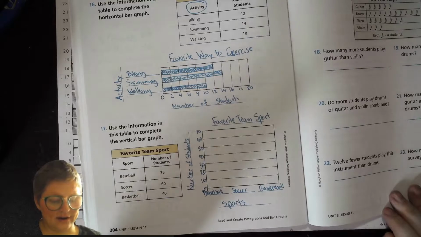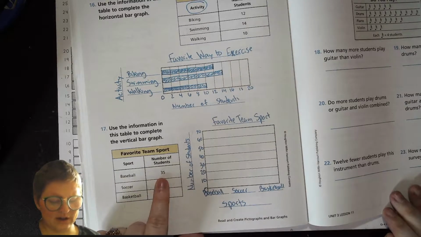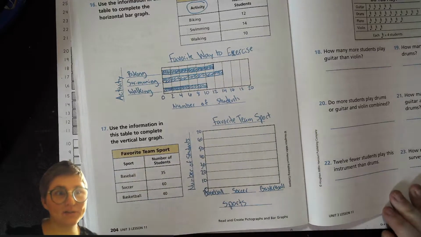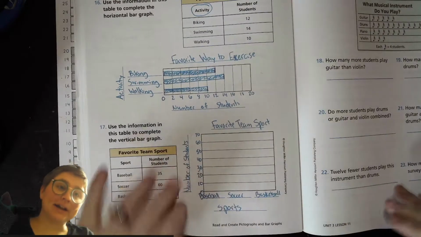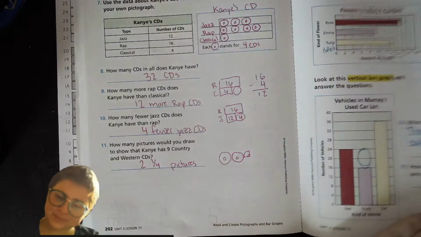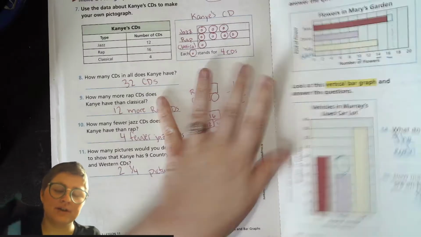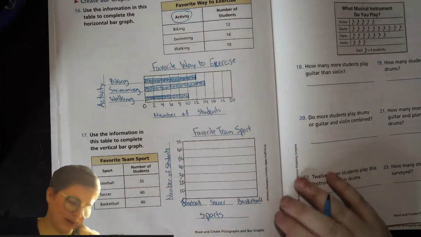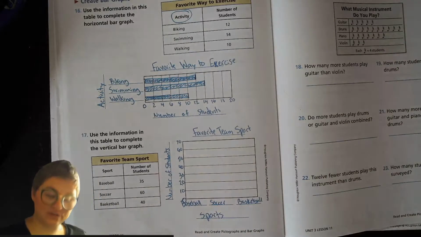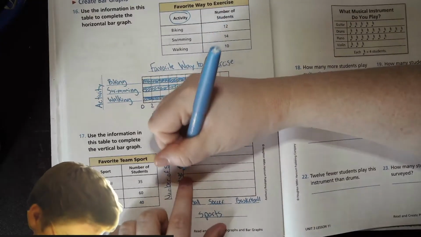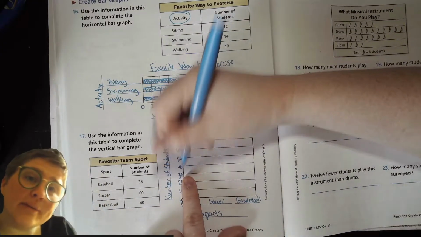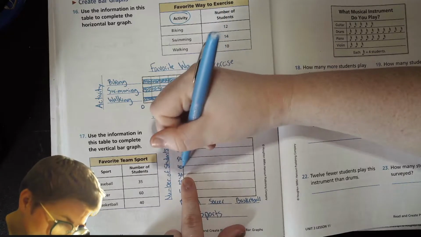Okay. Our first one goes to 35, and I'm looking and I don't see a 35. What do we do? Well, like I was saying before, you just have to go with a halfway point, right? So 35 is halfway between what? 30 and 40. So I'm going to move my pen to halfway between this 30 line and the 40 line.